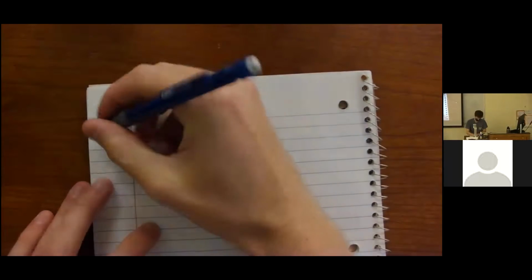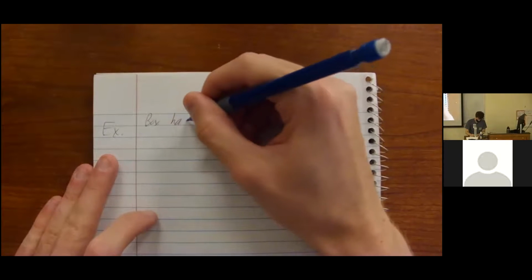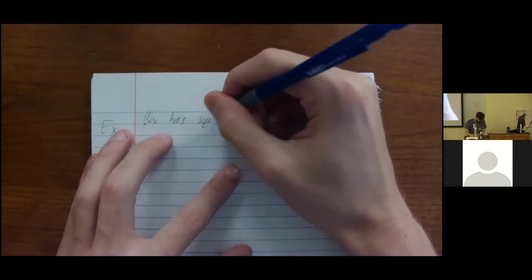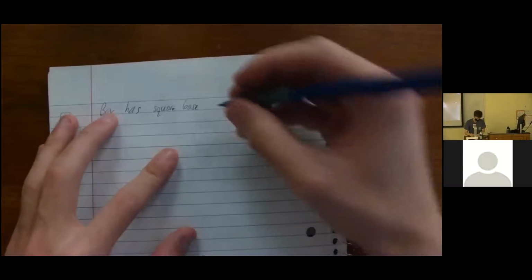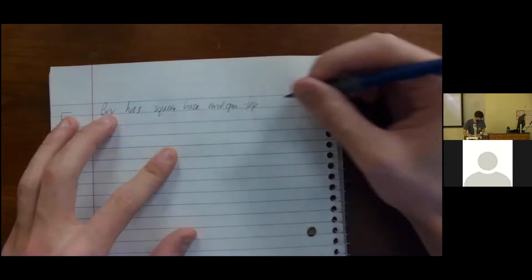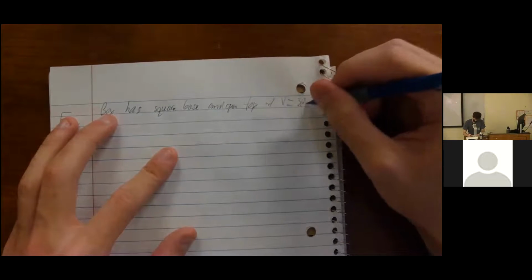I think this is good. So I'm gonna try to run through it fast. Box has square base. So this is square base. Okay, I'll just write it out. Square base and open top. Open top with a volume of 30 meters cubed.